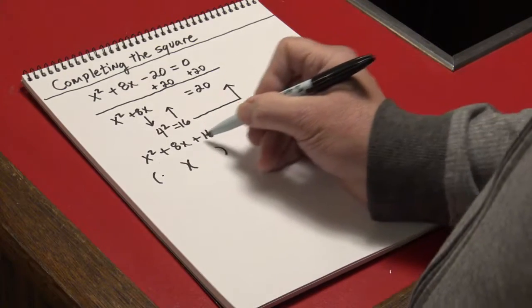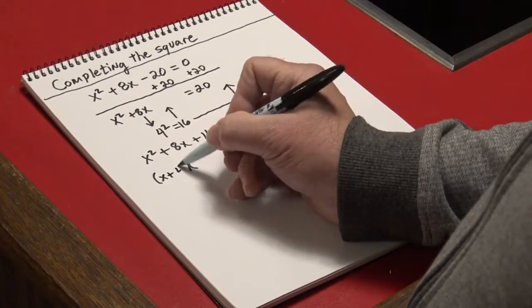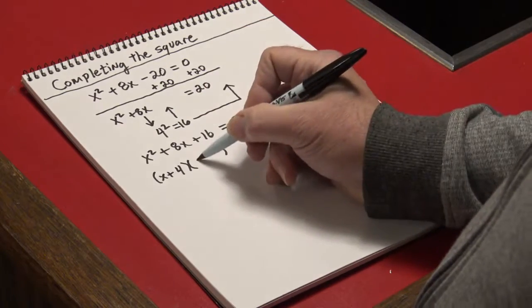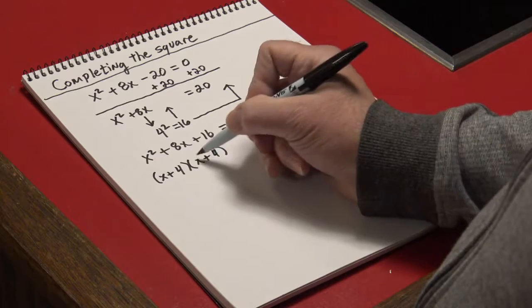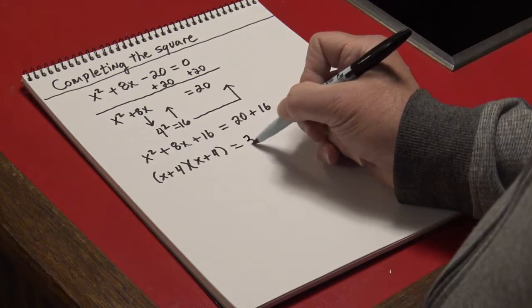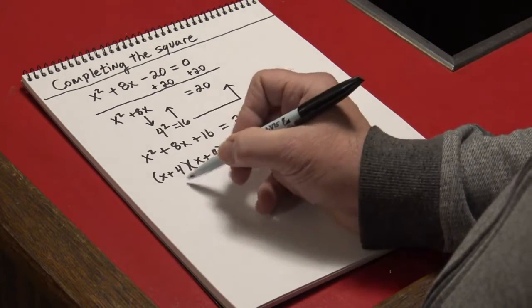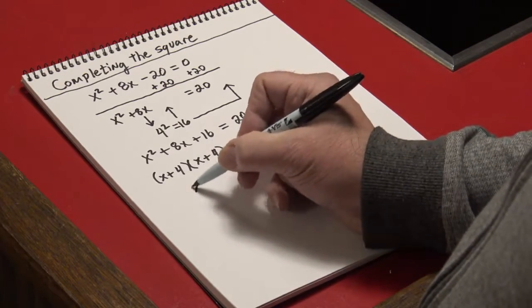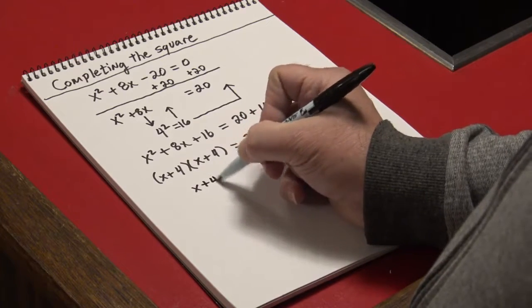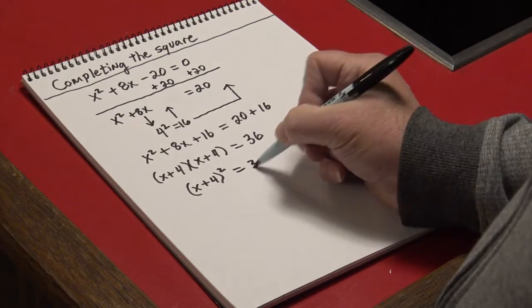We can rewrite this trinomial as the product of x plus 4, which is half of 8, times x plus 4. And on the right side, 20 plus 16 will be 36. By writing it this way, it allows us to combine these two products into one. X plus 4 quantity squared, which equals 36.